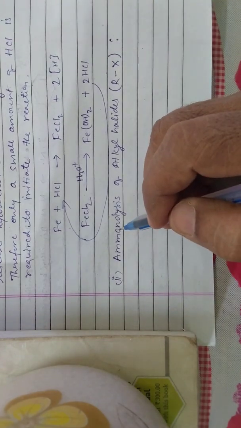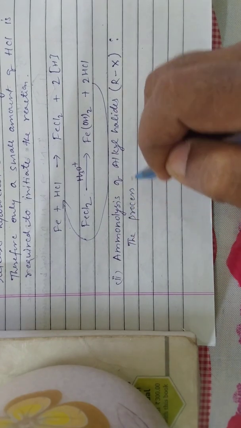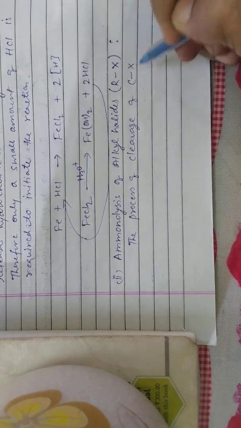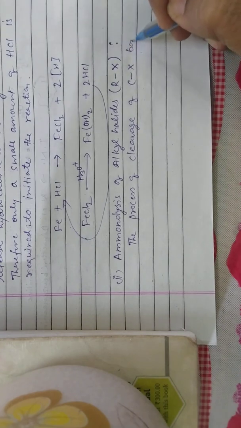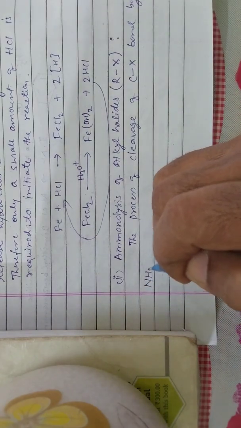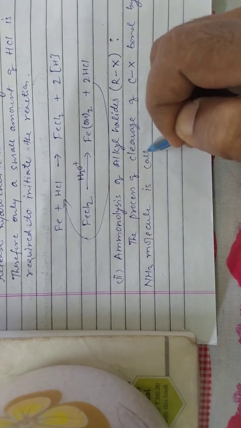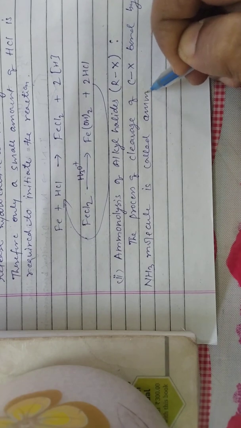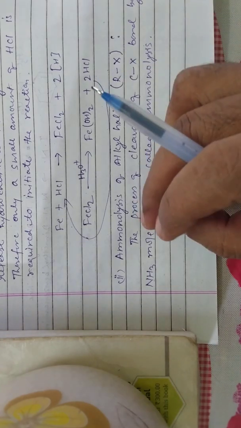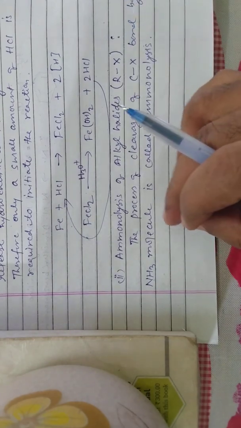So we are writing the definition. A single line definition: the process of cleavage of the C-X carbon and halogen bond by NH3 molecule, means ammonia molecule, is called ammonolysis. So a definition comes in the exam, means write short notes on ammonolysis. So we will write the definition and related equations.